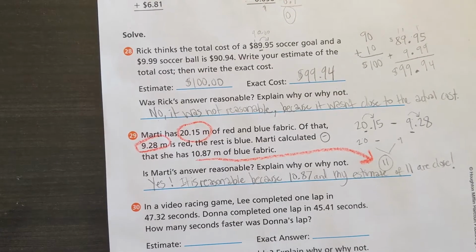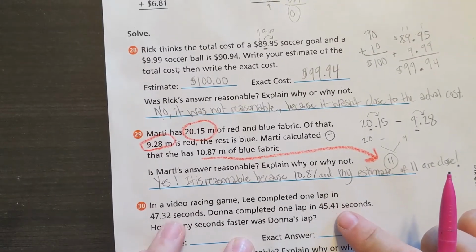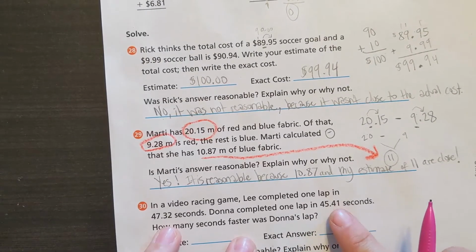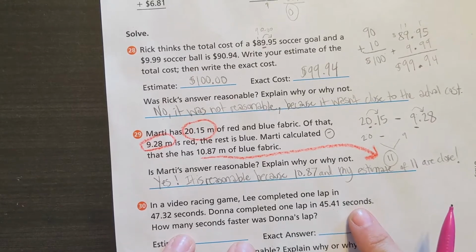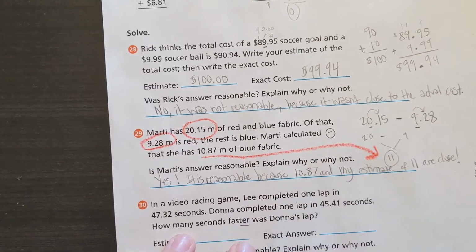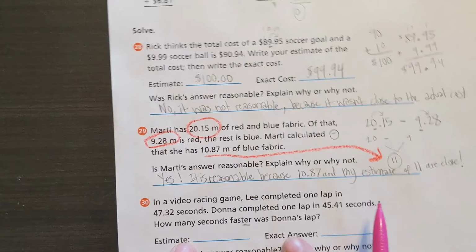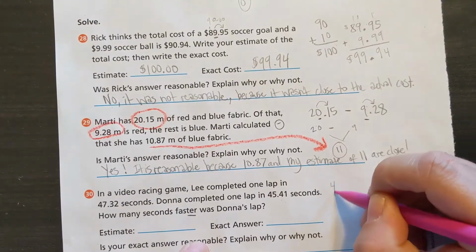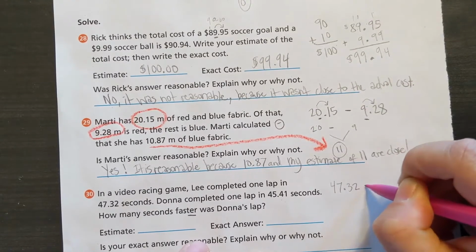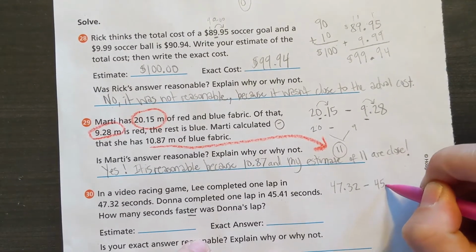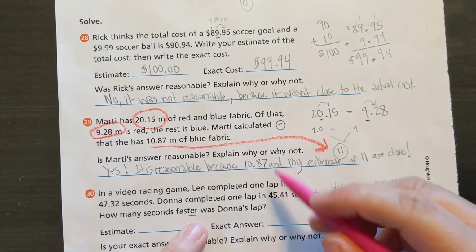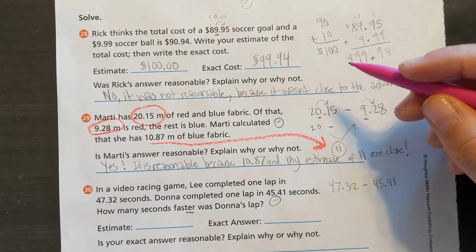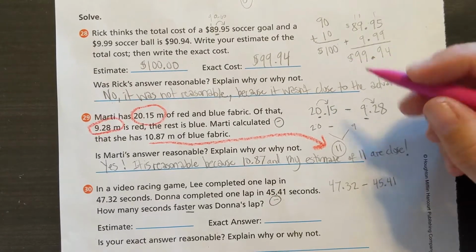In a video racing game, Lee completed 1 lap in 47.32 seconds. Donna completed 1 lap in 45.41 seconds. How many seconds faster was Donna's lap? They want an estimate and an exact answer. So let's estimate by writing them in a sentence. 47.32 minus 45.41, because you're looking for faster, so it is subtraction. Let's go ahead and round to the nearest ones.